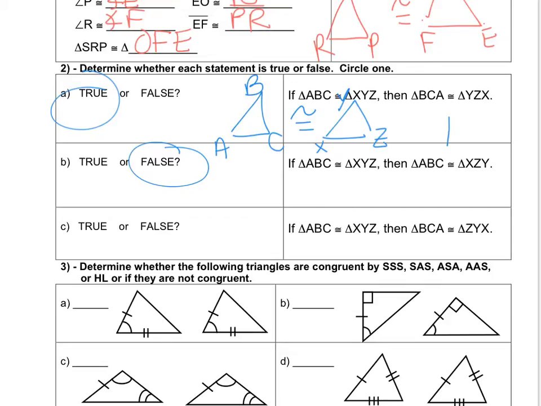On the last one, it's the same picture. So I'm just going to use the picture that I have right here to determine if BCA is congruent to ZYX. That just means it goes in the same order. So start at B, come down to C, and over to the left at A. Is that the same as starting at Z, going up to Y and down to X? No, it is not. So that one is also false. Remember, order does matter.